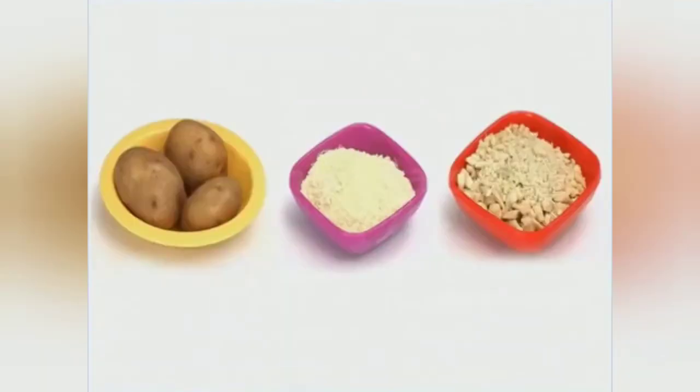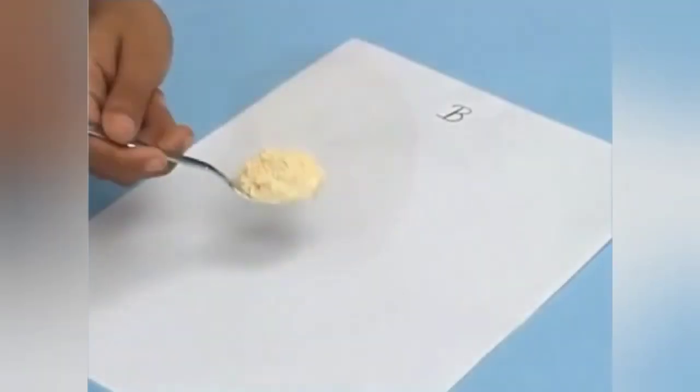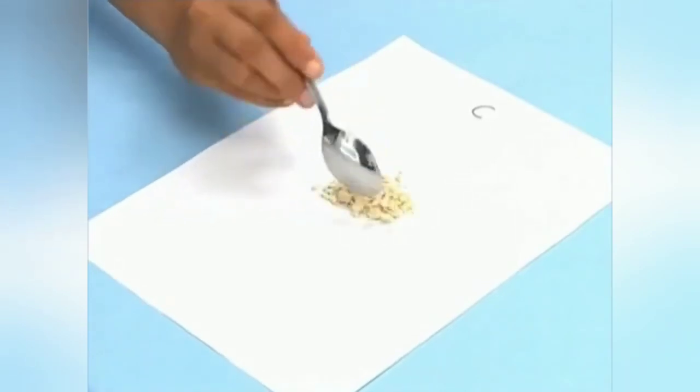Let's conduct a test that confirms the presence of fat in food substances. Take 4 pieces of paper. Mark these pieces as A, B, C and D respectively. On paper A, keep a small potato. On paper B, keep powdered pulses. On paper C, keep crushed cashew nuts.